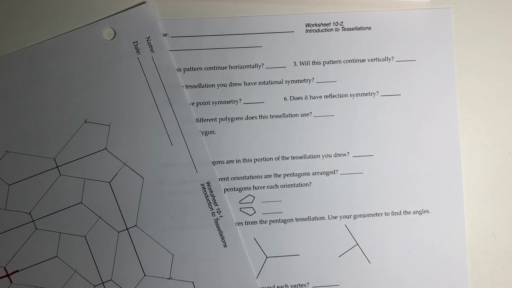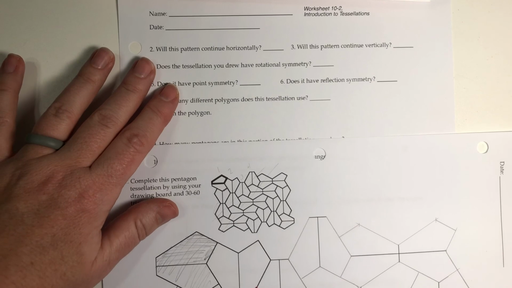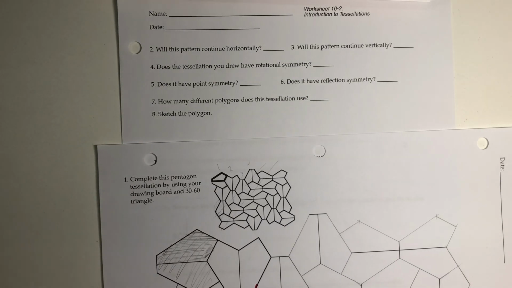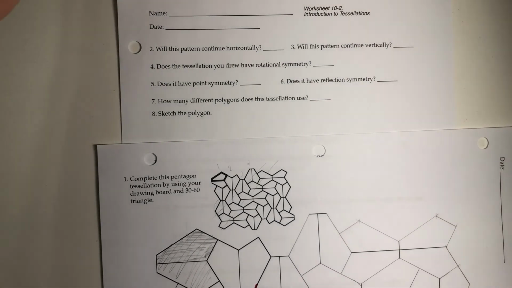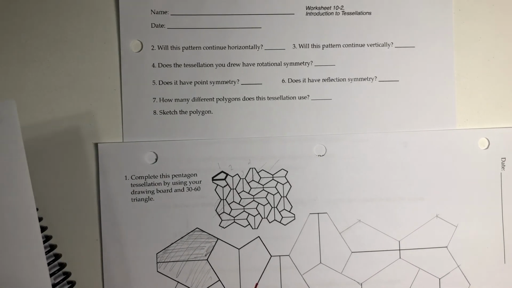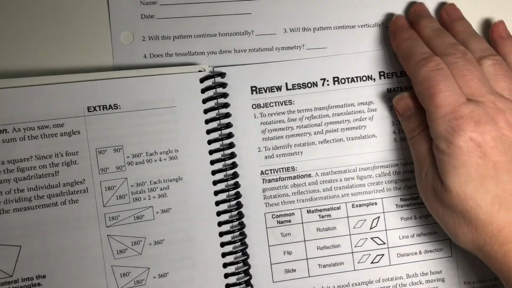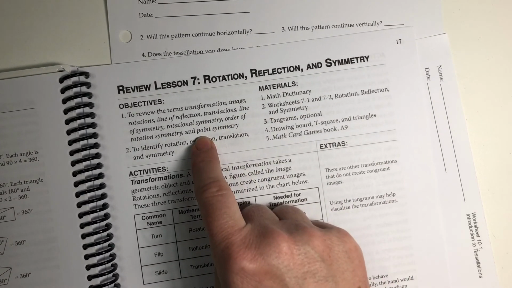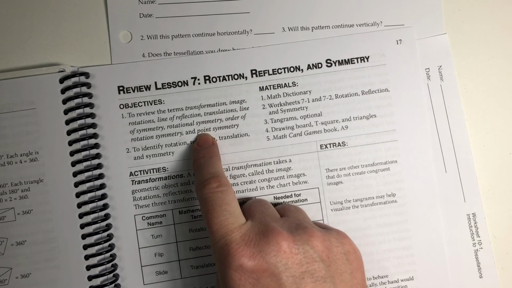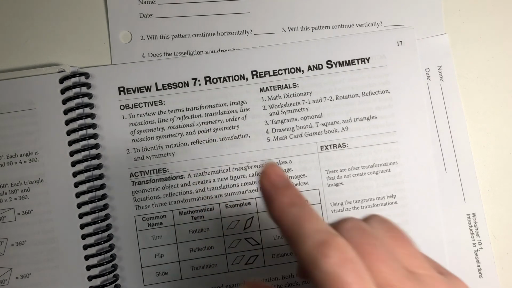Okay, so we are going to look at these figures. Now, your questions at the top regarding symmetry, reflection, rotational, vertical symmetry. If you do not know what that is, then you can go back to review lesson 7, and it has all of these definitions in here. As you go through and do your reviews, I would recommend you taking these words that are in italics and put them into your math dictionary along with diagrams.